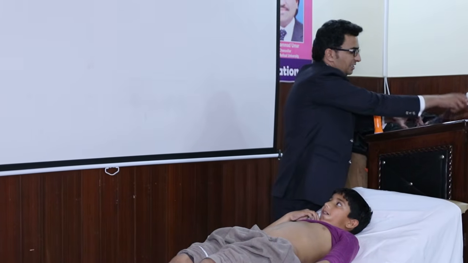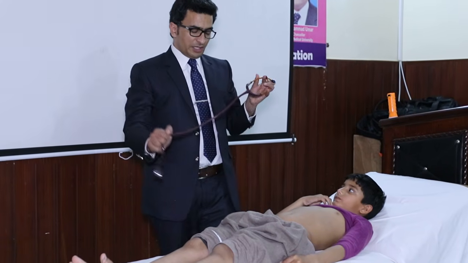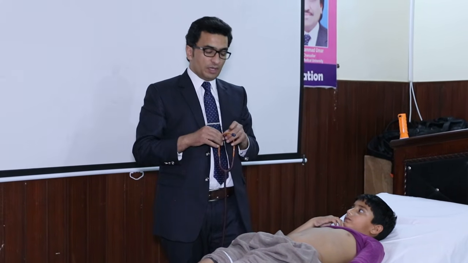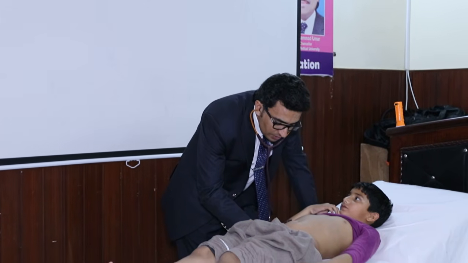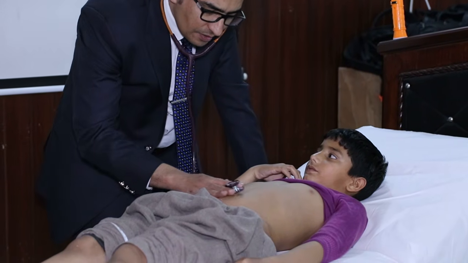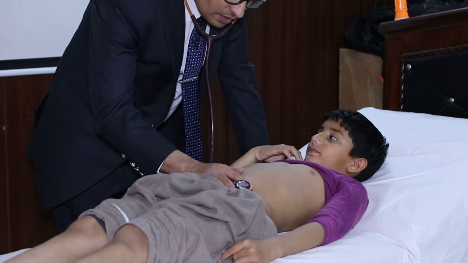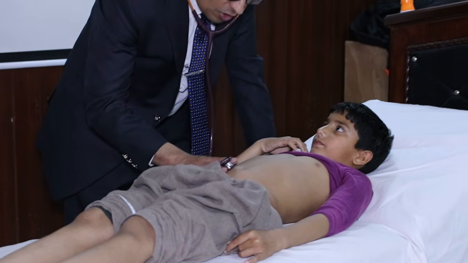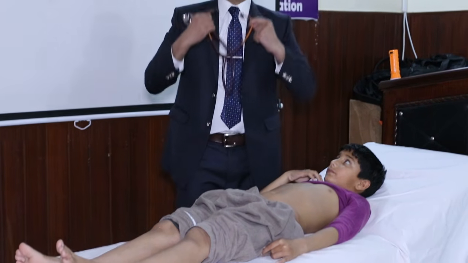Then auscultate the abdomen. Once you have done with the percussion and palpation, auscultate the abdomen. Auscultate the hepatic area for the hepatic bruit and both the renal areas for the renal bruit. And then auscultate for the presence of bowel sounds.